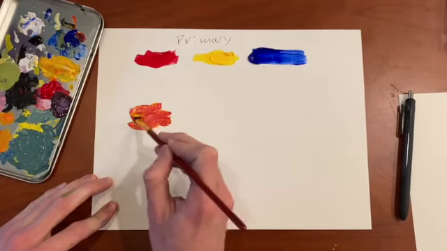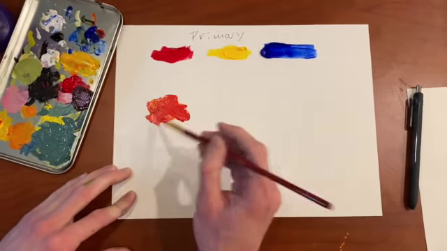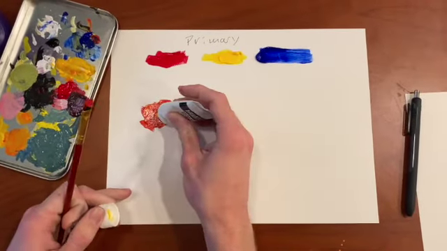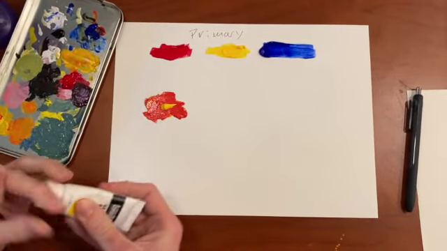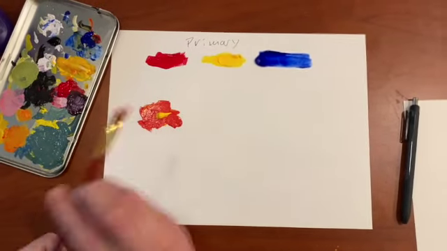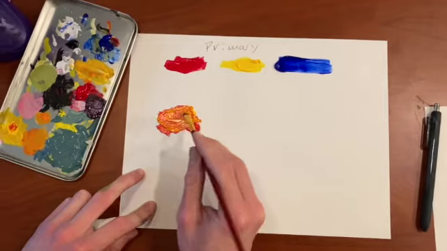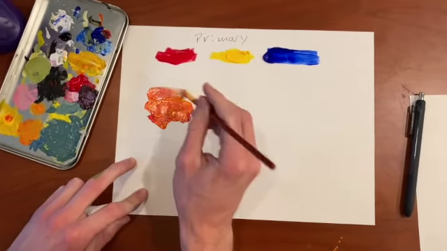Now the red is going to overpower the yellow, so we're going to have to add more until we get the color that we want. That looks more orange now.